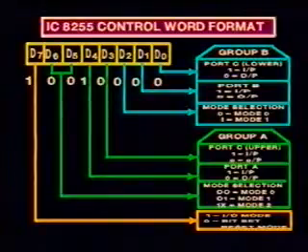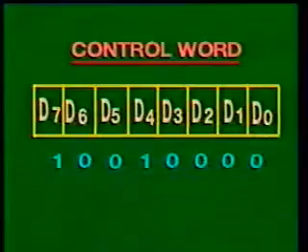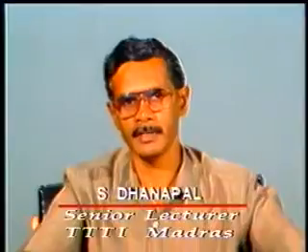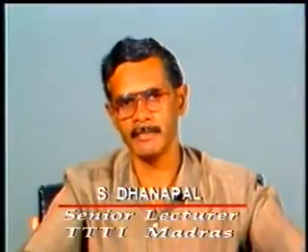So, for our application, the control word works out to 10010000, that is 90H. So the first step in doing this application is to load the control word. This process is known as programming the device. It's also known as initializing the device.